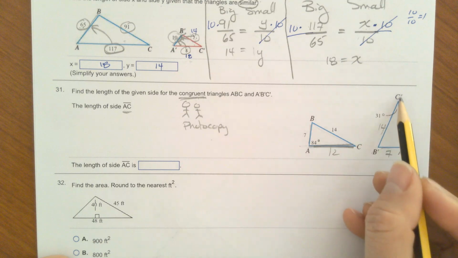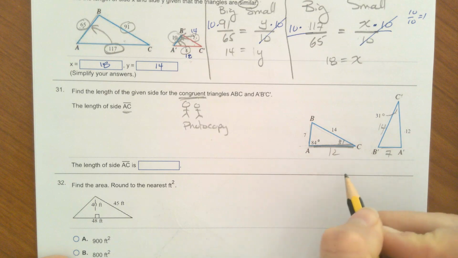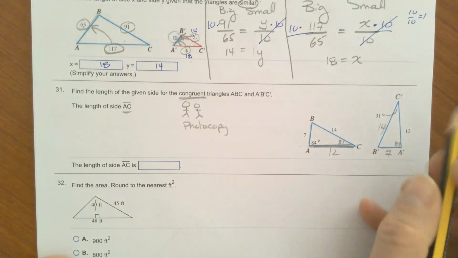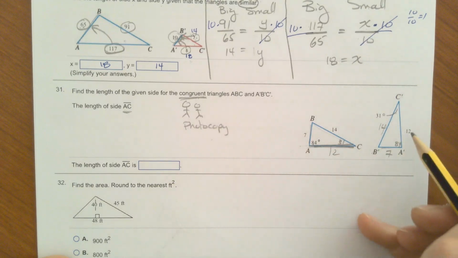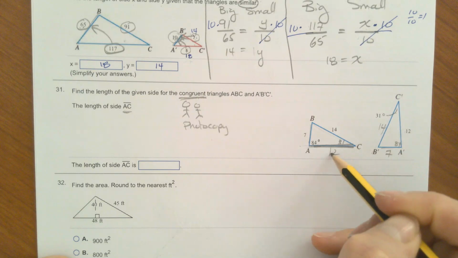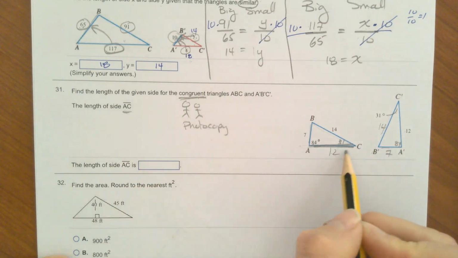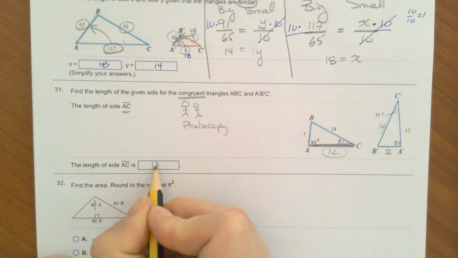If angle C prime is 31, angle C here is 31. If this is 84, this is 84. Everything is exactly the same. So you just have to find the information on one and put it on the other, because they're just photocopies of each other. So AC is 12, because these are the same. 12. Okay.